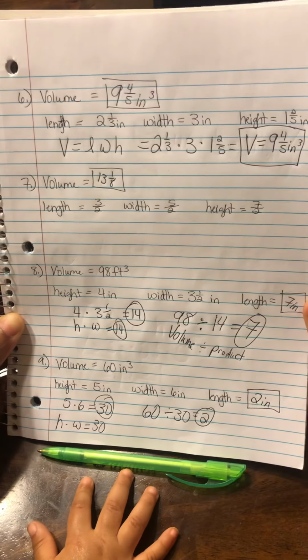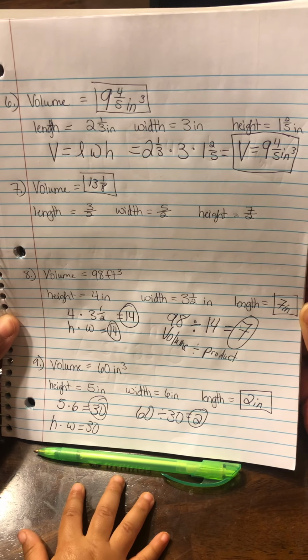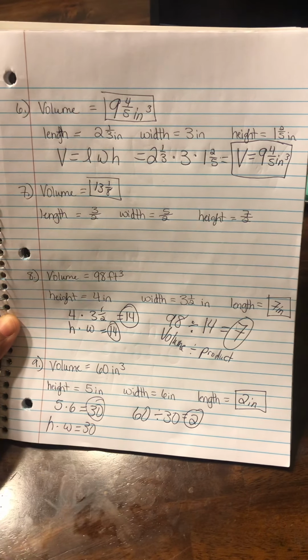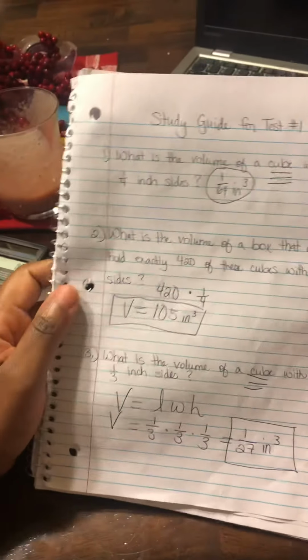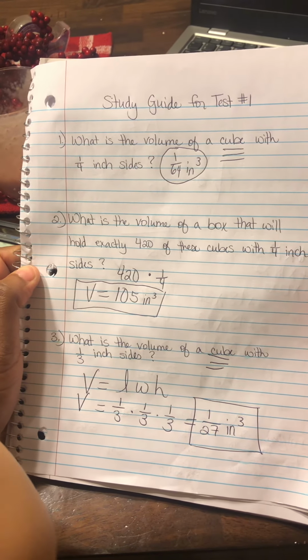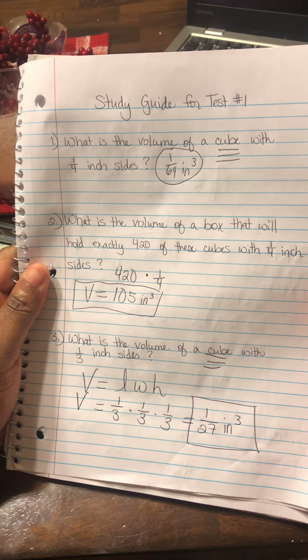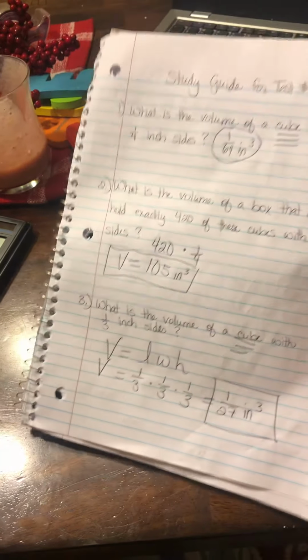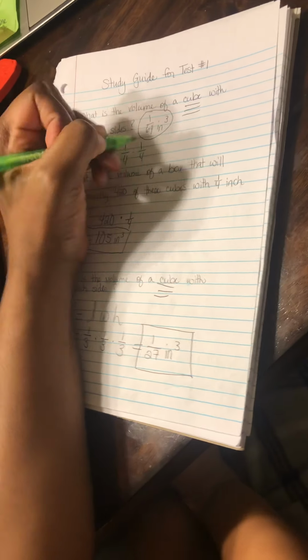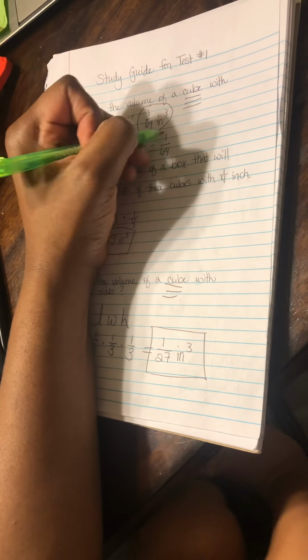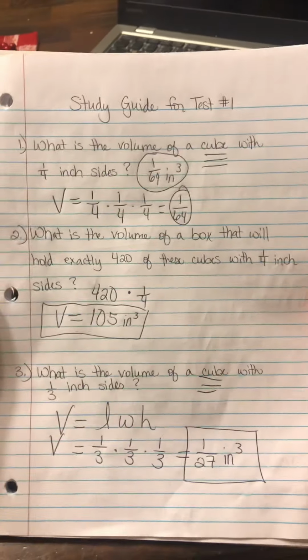Okay? So take a long look at this. You guys need to write this down. You learn better when you write things down. Okay? And I'm just going to look back at number 1 here. Remember, number 1, it says, what's the volume of a cube? A cube has 3 sides, and they're all the same. So that's 1/4. I just want to write this down for you. 1/4 times 1/4 times 1/4.